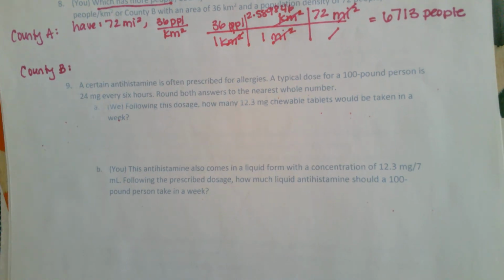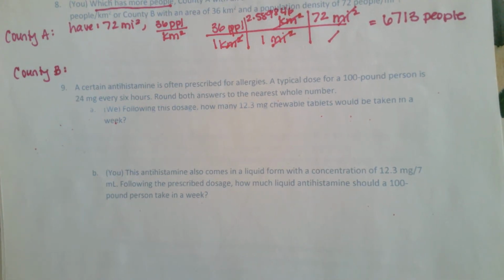Okay, number 9. A certain antihistamine is often prescribed for allergies. A typical dose for a 100-pound person is 24 milligrams every 6 hours. Round both answers to the nearest whole number.